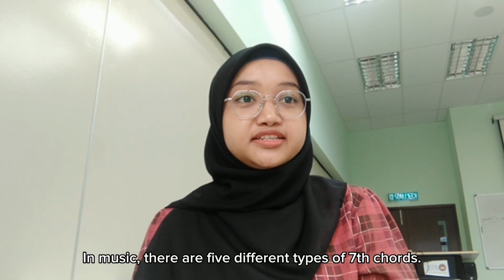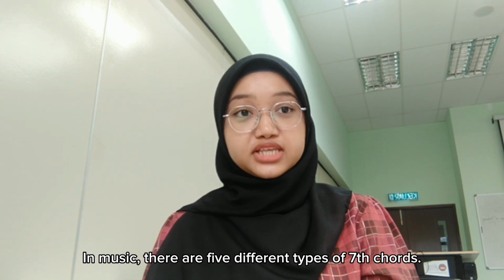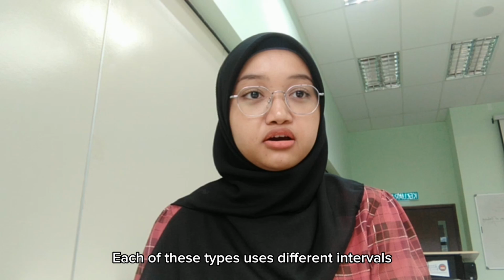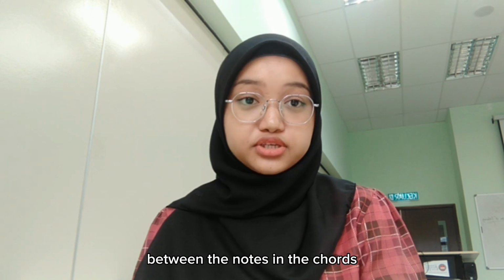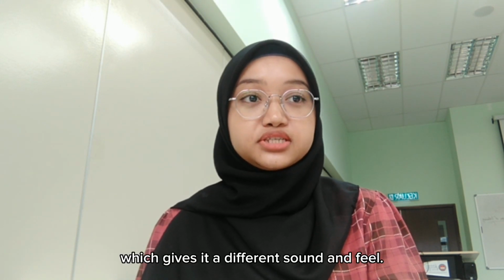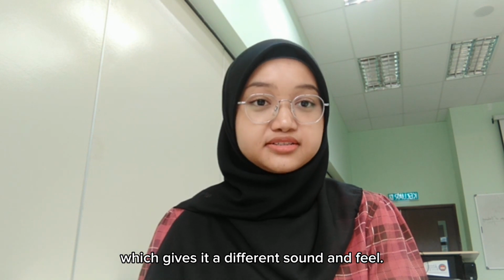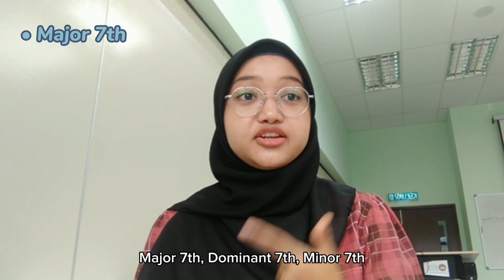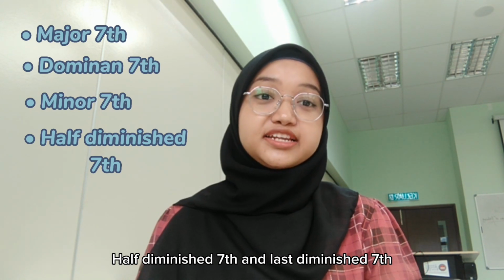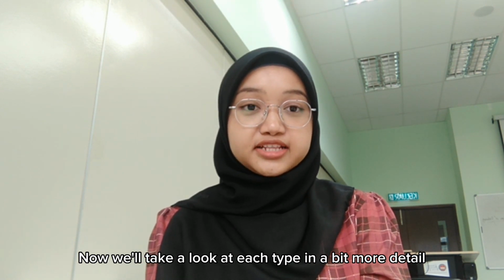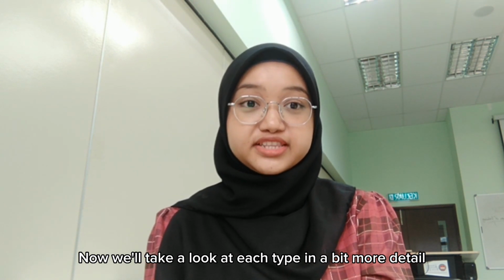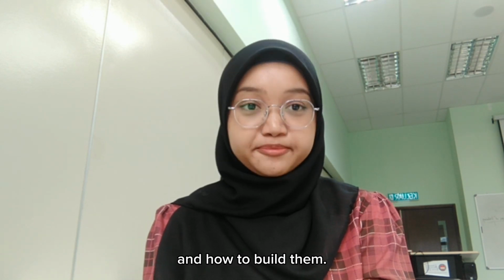In music, there are 5 different types of 7 chords. Each of these types uses different intervals between the notes in the chord, which gives it a different sound and feel. The 5 types are major 7, dominant 7, minor 7, half diminished 7, and last, diminished 7. Now we'll take a look at each type in a bit more detail and how to build them.